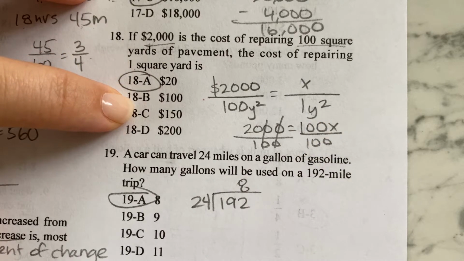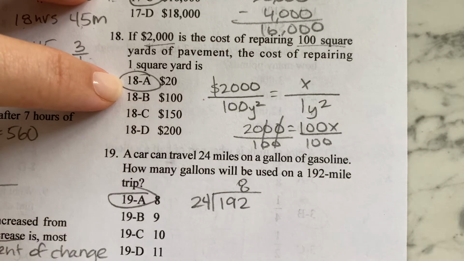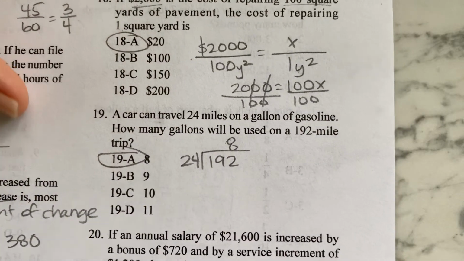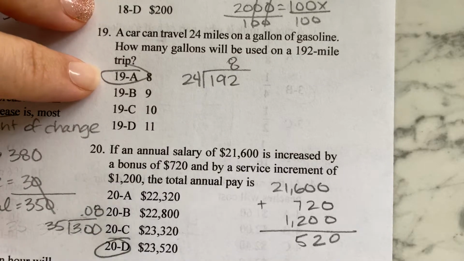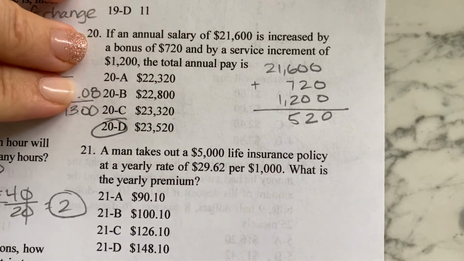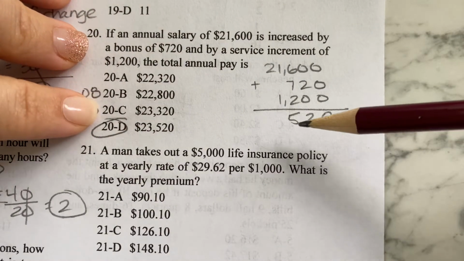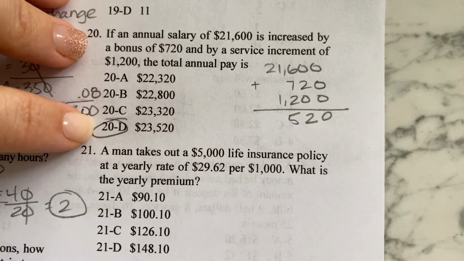Some people just end up doing the division. Doesn't matter to me, again, how you do it, as long as you're getting the right answer. But when you solve this proportion, you end up with alpha. Okay, 19 was just basic division, 192 divided by 24, which is alpha. And then finally 20, you just had to add all those numbers together, and I stopped right at 520 because there was only one answer that had 520 at the end.